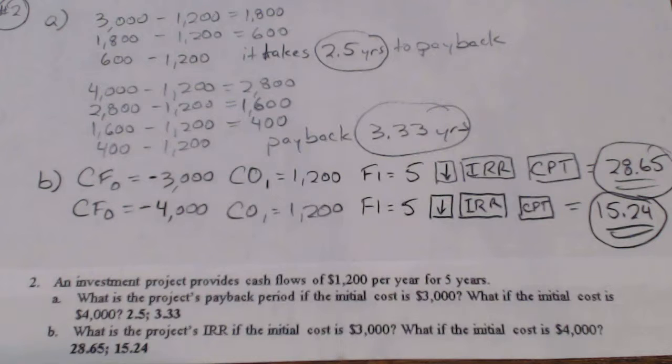So at 9% they would be positive, which is good. At 11% they would be negative, which is bad. So that's how you can kind of use the IRR. It basically tells you when the net present value of the cash flows is 0. It's the interest rate or discount rate at which those cash flows' present value, net present value I should say, is 0.